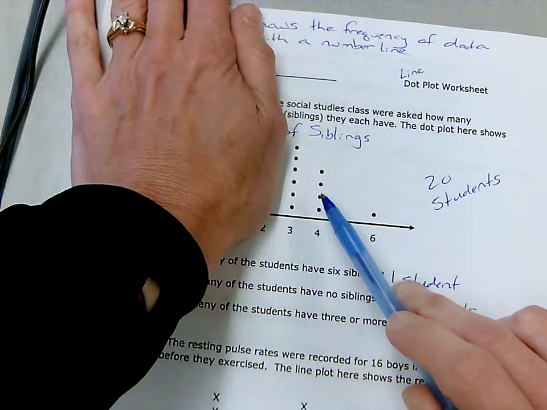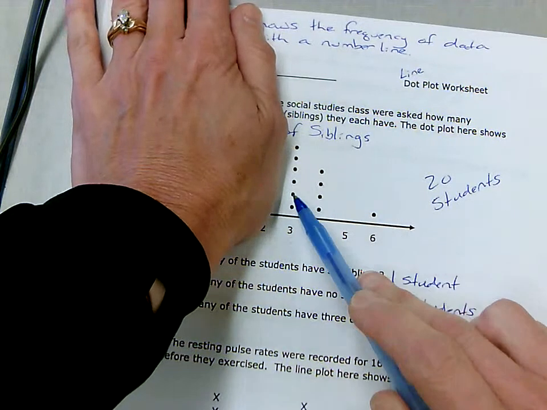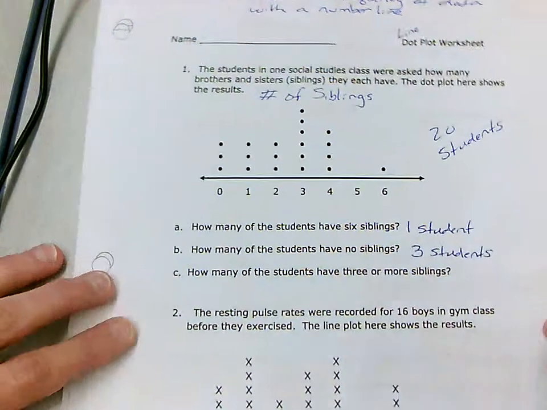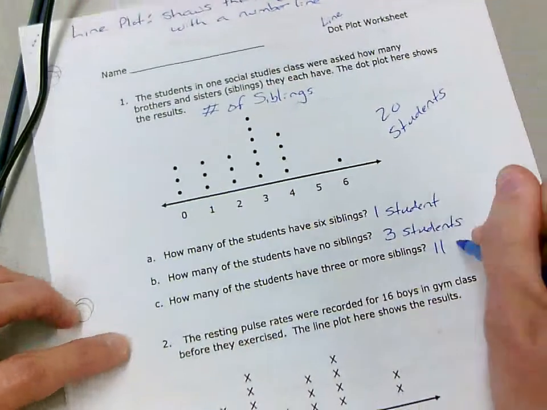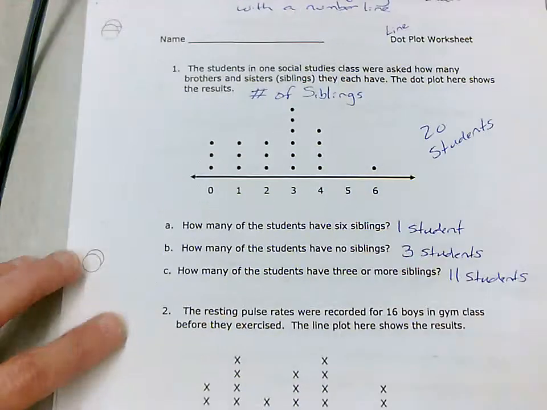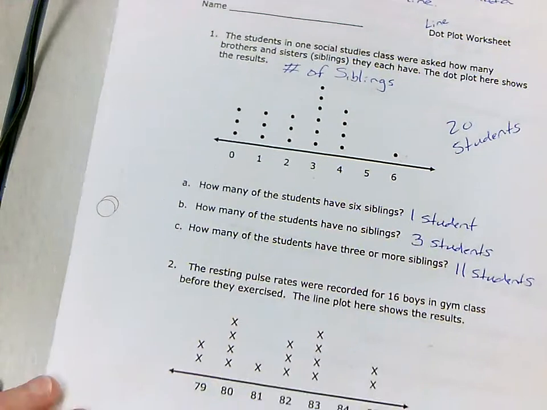So 2, 4, 6, 8, 10, 11. 11 students, if I count each of these dots here for 3 and more, 11 students have 3 or more siblings. Okay, so number 1 was really just reading the line plot, the number line with data, and understanding what each dot represents on there. Okay, let's keep going.